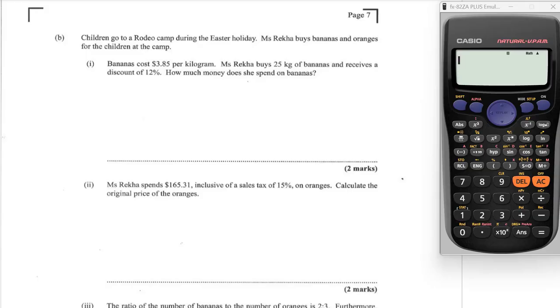Miss Recca buys 25 kilograms of bananas and receives a discount of 12%. How much money does she spend on bananas? Now, we need to work out the cost of buying bananas. Now, we know that bananas is 3.85 per kilogram, right? And this is per kilogram.